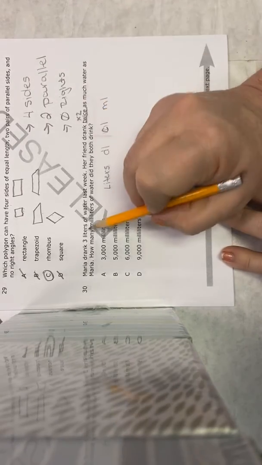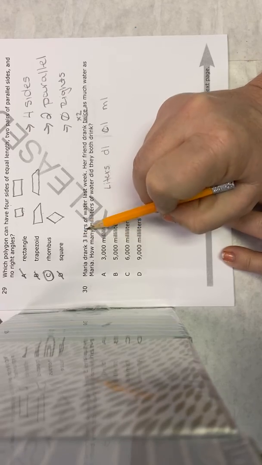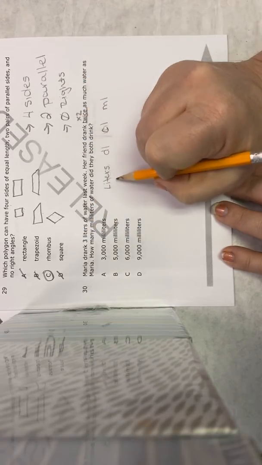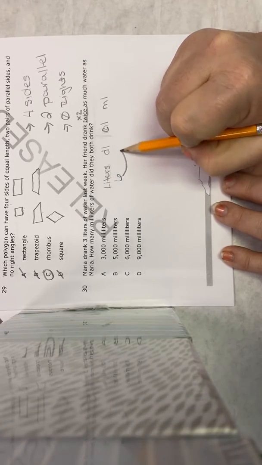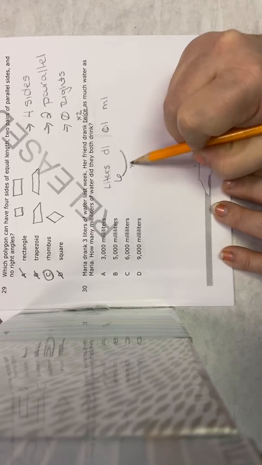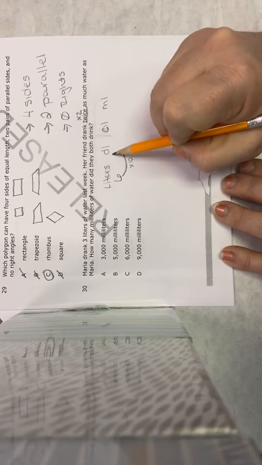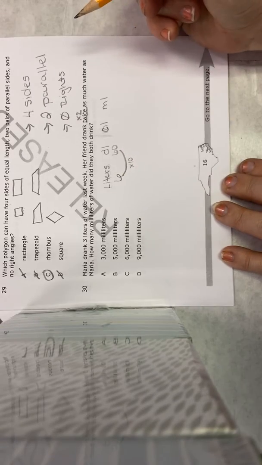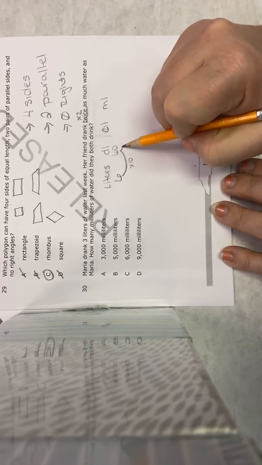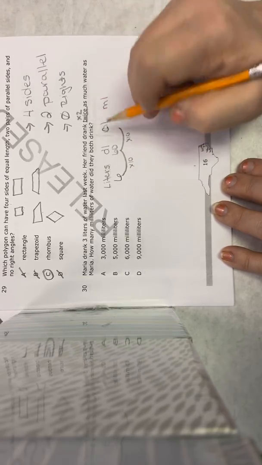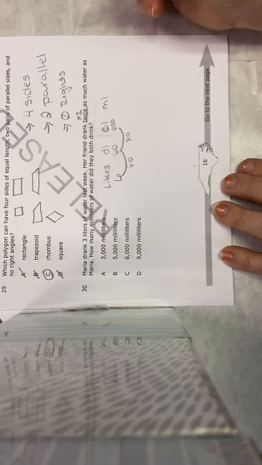So if we said 3 liters times 2, then we know that there are 6 liters. All right, so now if we jump one place to deciliters, we are timesing by 10. Well, 6 times 10 would be 60 deciliters there. And if you jumped one more place, that would be times 10, so that would be 600 centiliters.